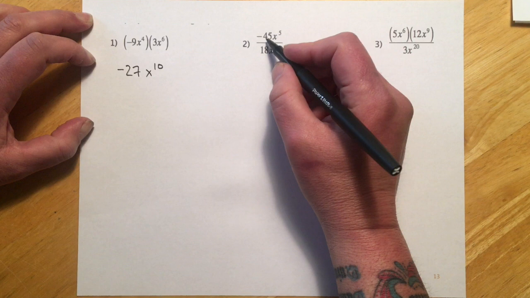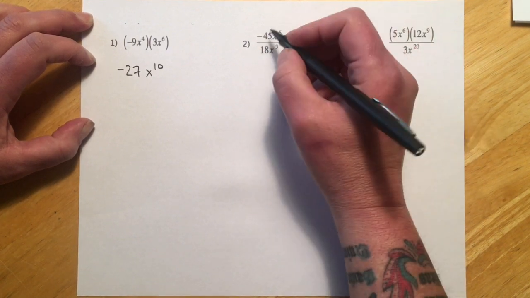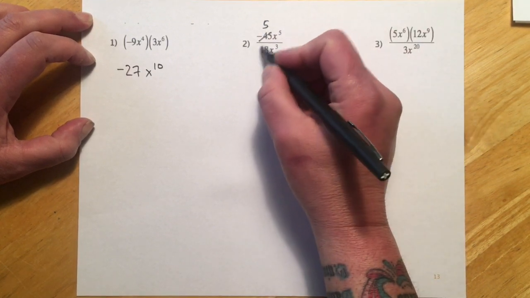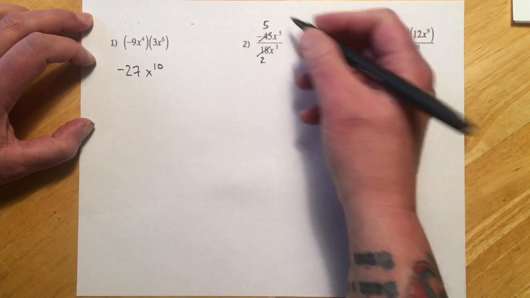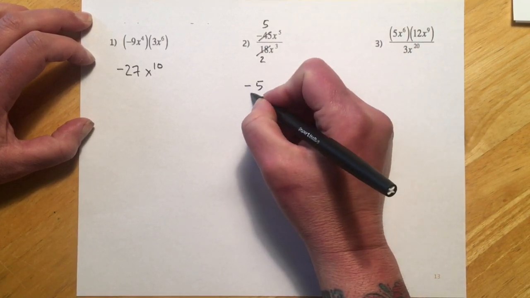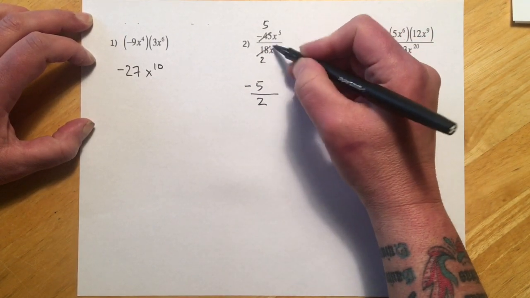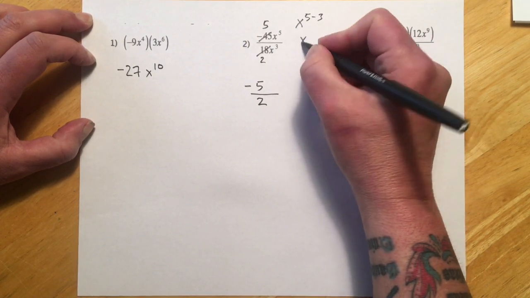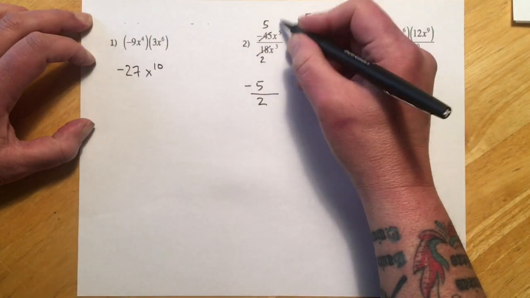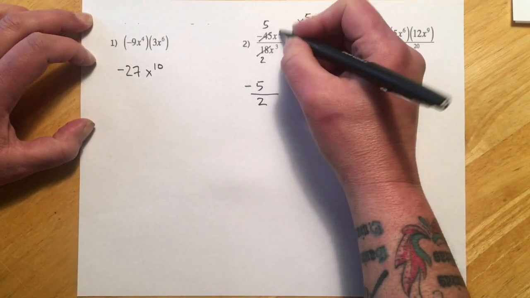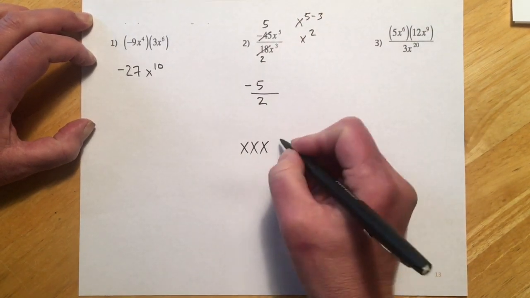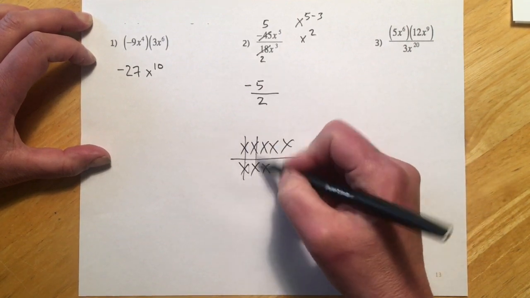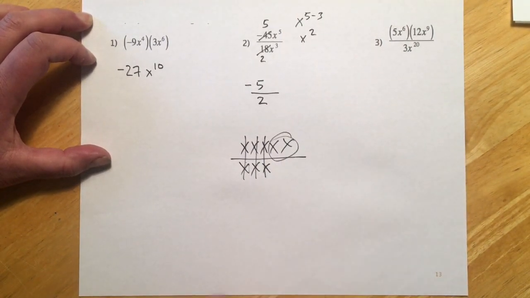For number 2, this one's going to be a simplify, kind of like simplifying a fraction. So for 45 and 18, I see they have a 9 in common. So 9 goes into 45 5 times, and it goes into 18 twice. So that's going to leave me a negative 5 halves. And then here I have 5 x's up and 3 down. You can think of it as a subtraction and get x to the second, or you can think of it as canceling and just think 5 x's up, 3 down. I'm not saying you should write all that out, but this is what I'm thinking in my head, and that leaves the x squared up top.